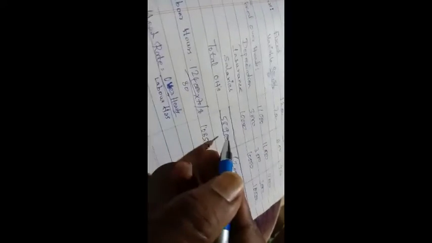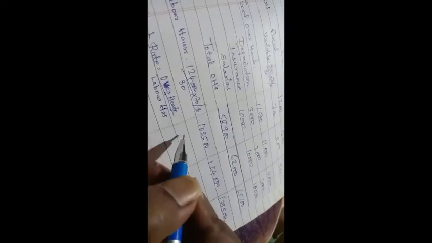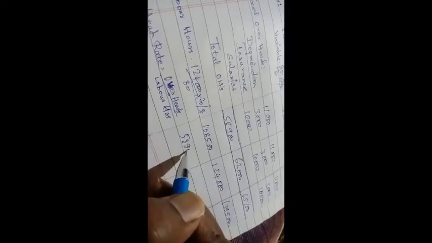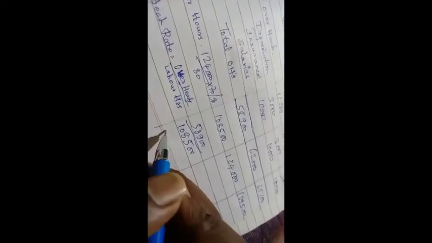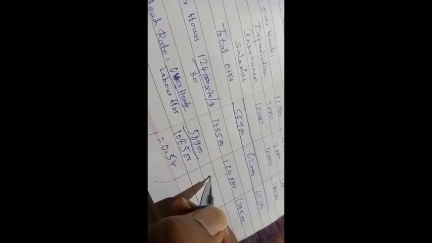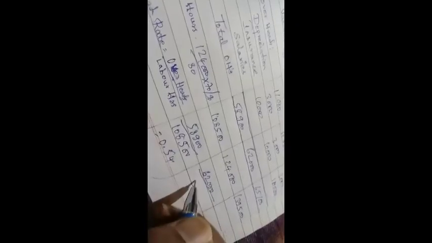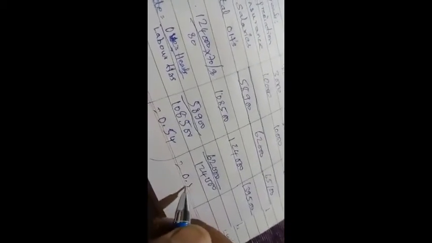To get the labor hour rate, total overheads divided by labor hours: 58,900 divided by 1,08,500. Answer will be 0.54. Same way here, 62,000 divided by 1,24,000. Answer will be 0.50. 65,100 divided by 1,39,500. Answer will be 0.47.